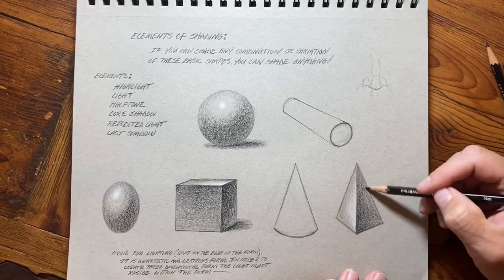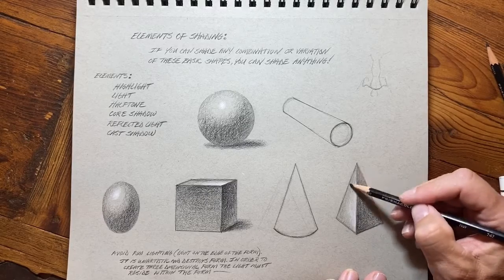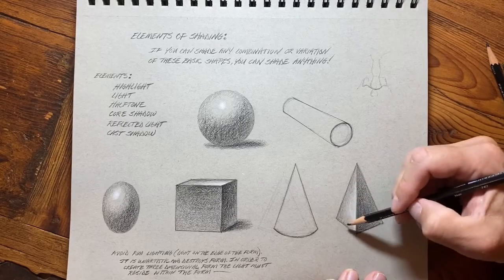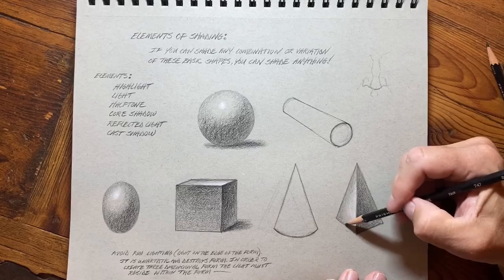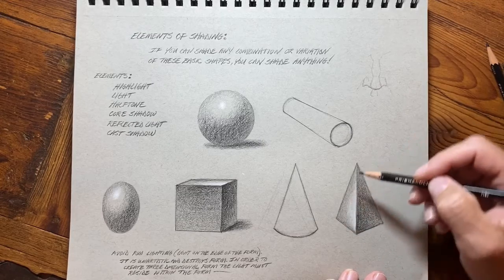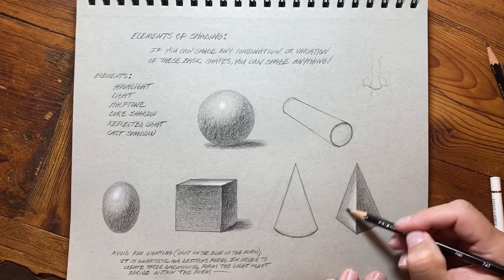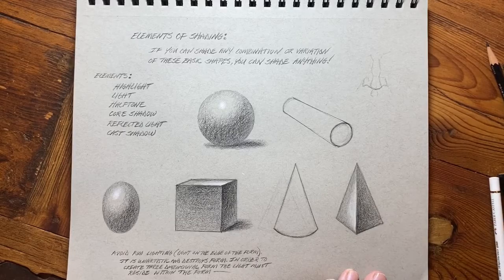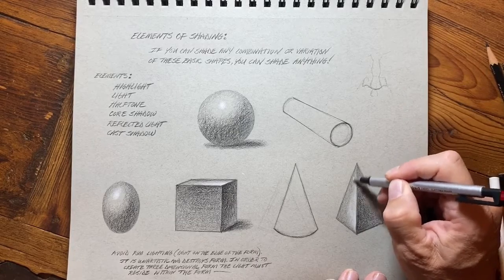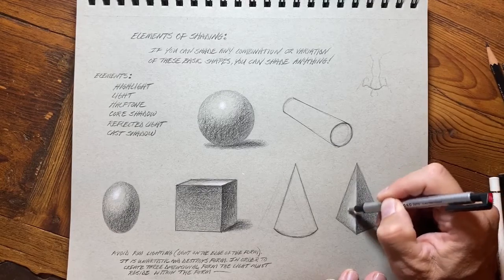We have to make sure it's a little darker than our halftone because we want the attention drawn into this area. So now we'll carefully blend this in here. And I'm actually going to lighten this just a little in here along that edge. Just soften it slightly.